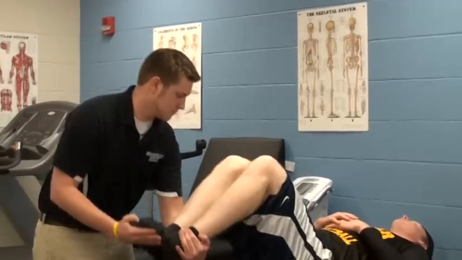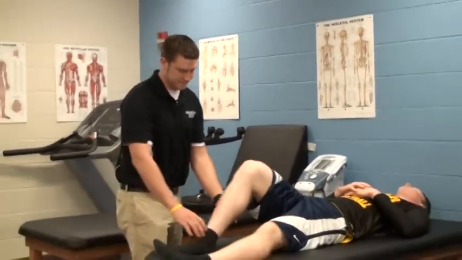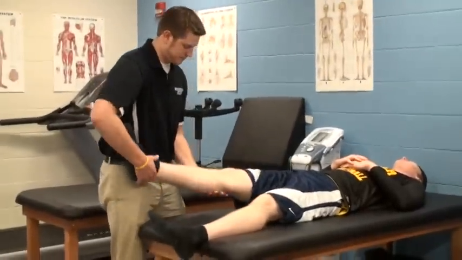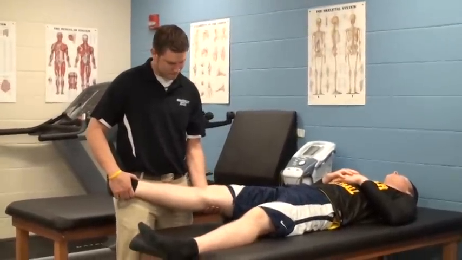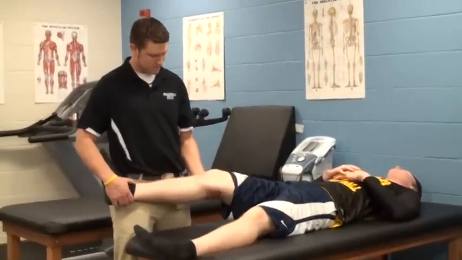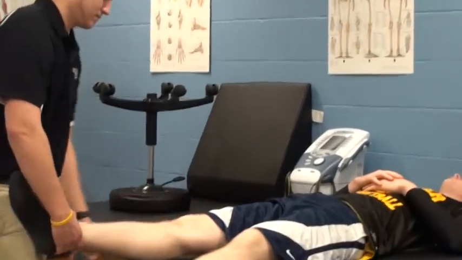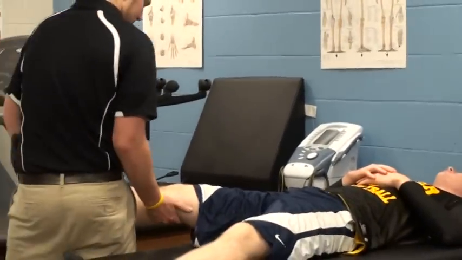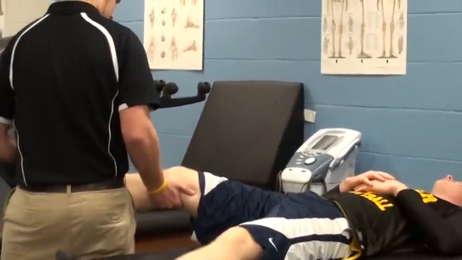The MCL will be tested next at valgus stress at 0 and 25 degrees. The 0 degrees is checking more for the capsule, whereas the 25-degree flexion is checking the MCL itself. And then same with the LCL for the varus stress at 0 and 25 degrees. Each of these ligamentous tests will be completed bilaterally.